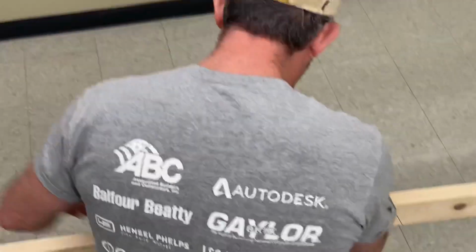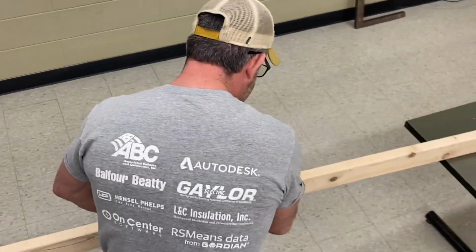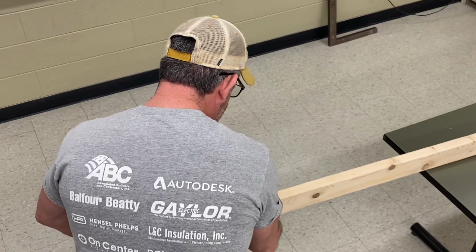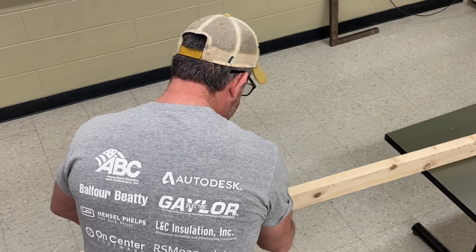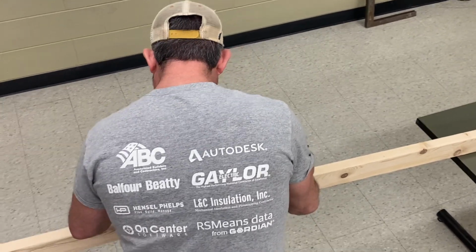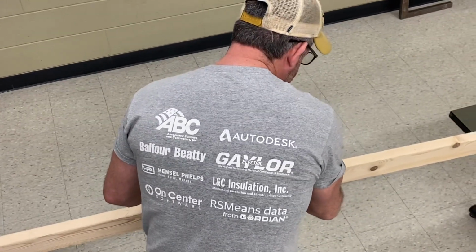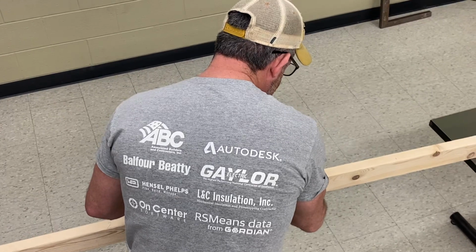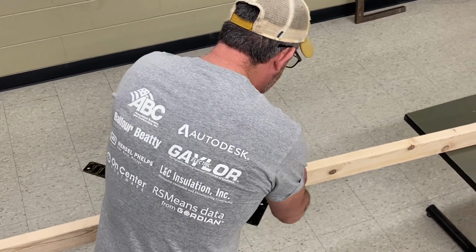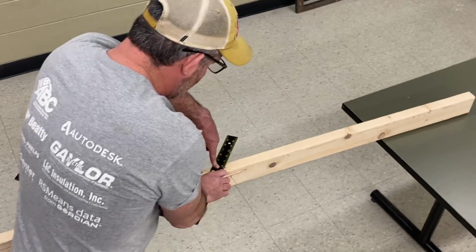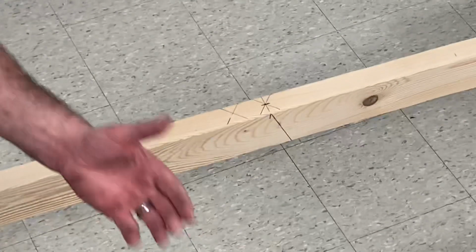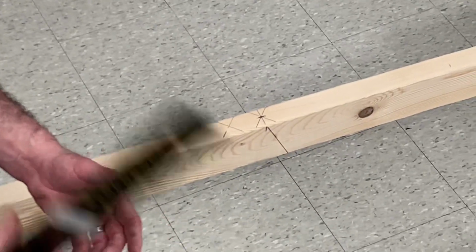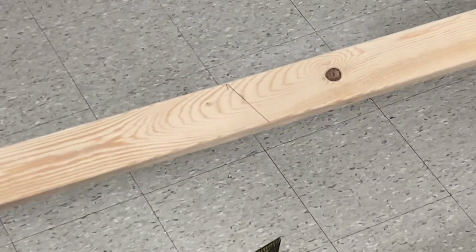And I flip my square, same thing again. 12 is on my left, 10 and 7/8 is on my right, just like at the top. I slide until I hit that center point. Again, just an adjusted 45-degree angle for my 8/12 pitch. That's all it is. Simple math. And I'm marking back up 1.5 inches because the thickness of this framing square is 1.5 inches. That's why it's 1.5 inches. It was developed that way for this very reason.